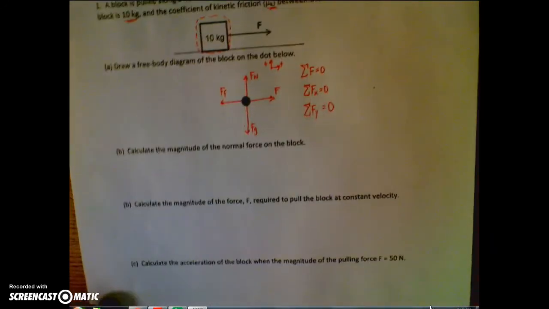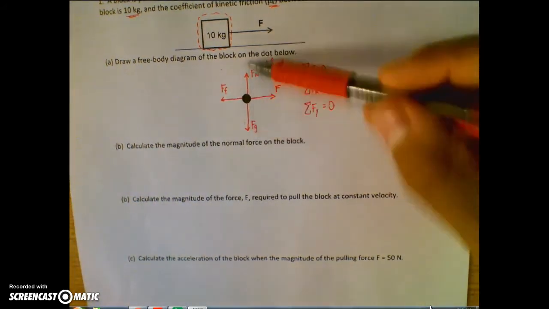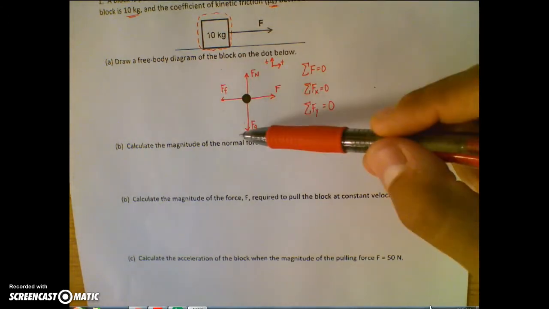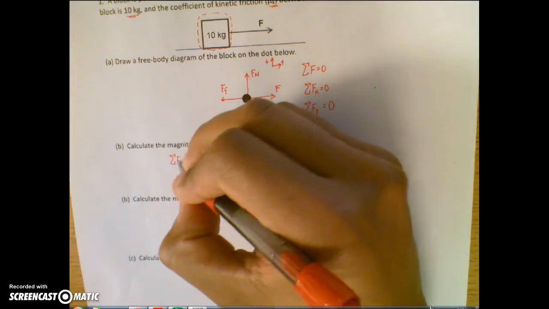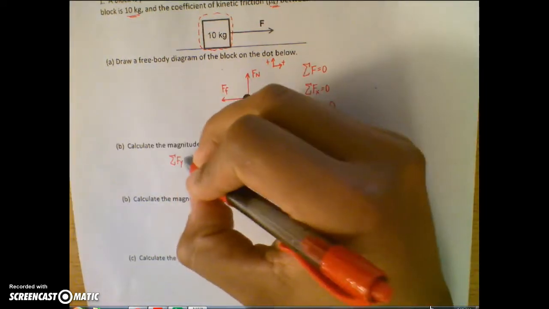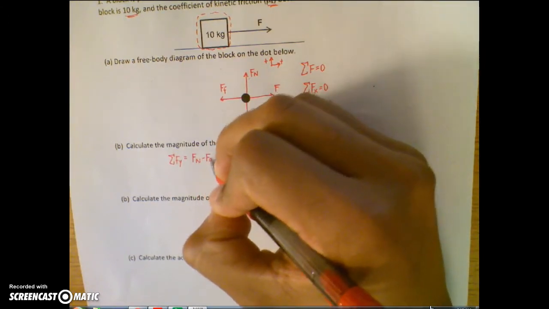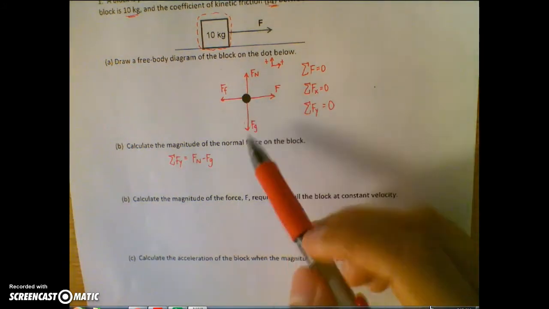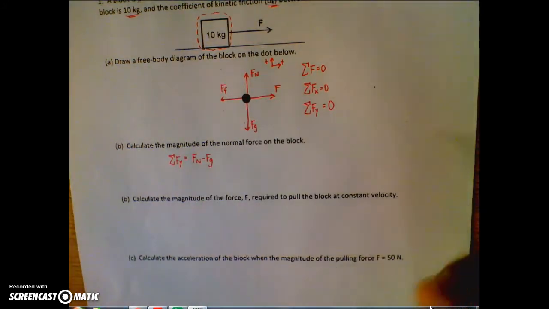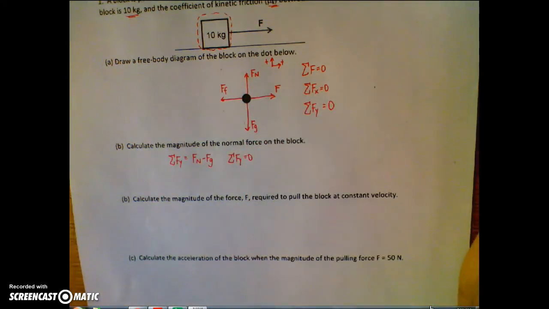So one of the things we should be able to do from this is first calculate the magnitude of the normal force on the block. Well, the normal force lies in our vertical plane, or along the y-axis of our coordinate axes. So I know that the sum of the forces in the y direction is my normal force minus my gravitational force. Normal is up, gravitational is down, so it would be plus negative gravitational force gives me this. I also know that the sum of my forces in the y direction equals 0.